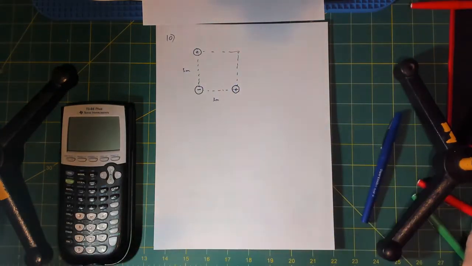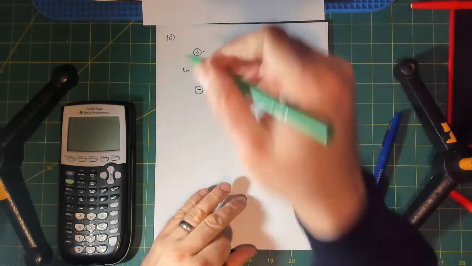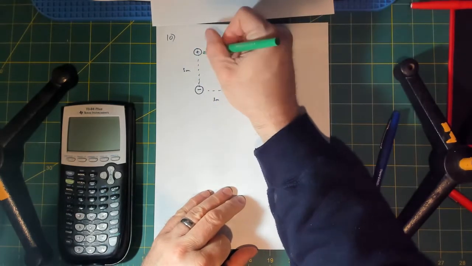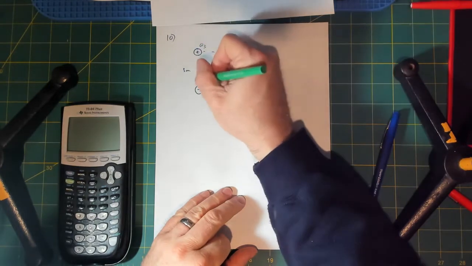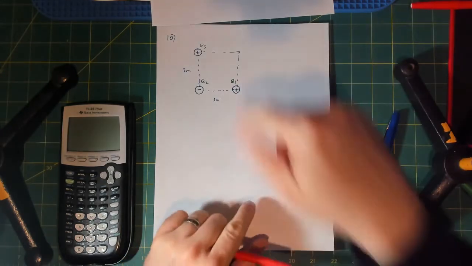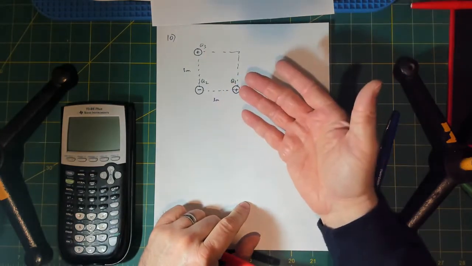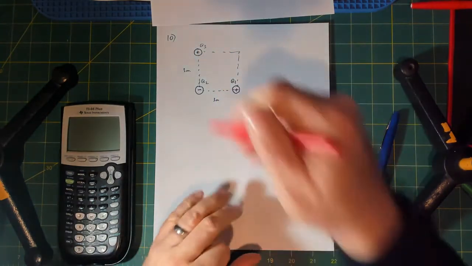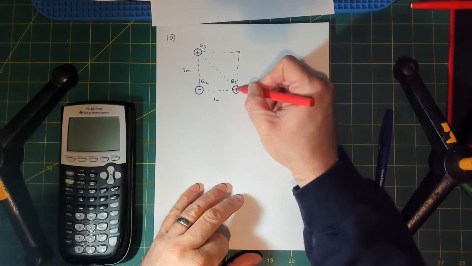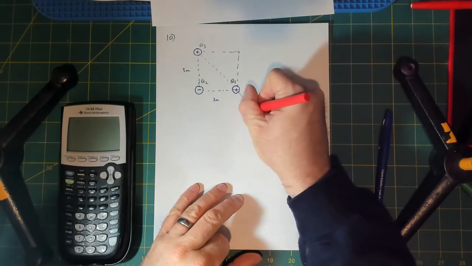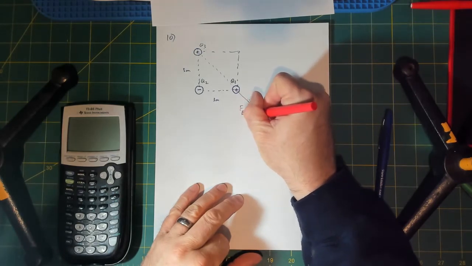They tell us that this is charge Q1 that we're trying to find the total force on. This one up here is Q3, and this is Q2. Look at the forces on Q1. Q3 and Q1 are both positive, so they would repel each other. So Q1 is going to get pushed directly away from that other positive charge along that line. So this here is my electrical force on charge 1 by charge 3.